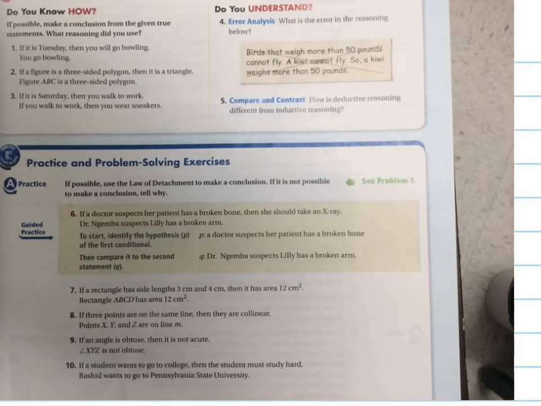Because again, the hypothesis is a 3-sided polygon, right? A figure is a 3-sided polygon. So if that is satisfied, then you can make the conclusion. Okay. So figure ABC is a 3-sided polygon. That means I can conclude that figure ABC is a triangle.